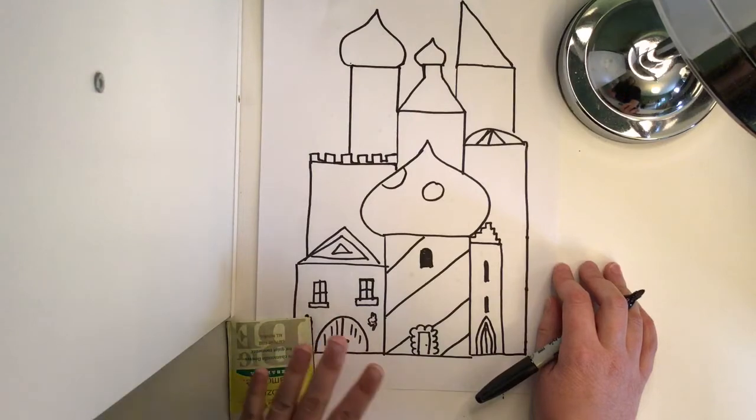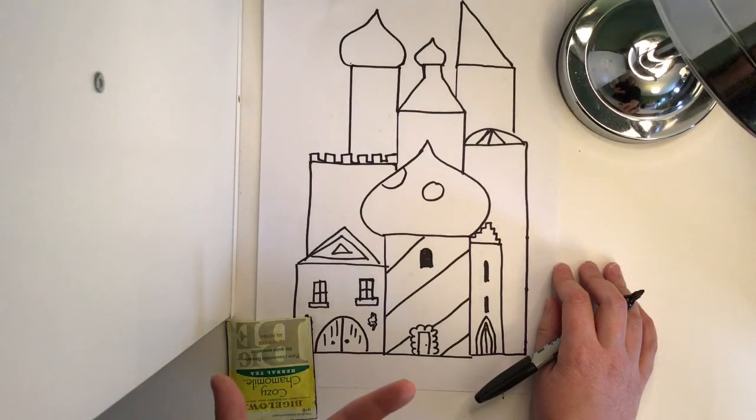So this is all I want you guys to worry about this week, is getting this drawing done. And then the following week, I'll sign back on here and I'll show you guys how to add some fun color. Okay, so the rest of the video, I'm just going to be here drawing. You can draw with me or draw in your own time.